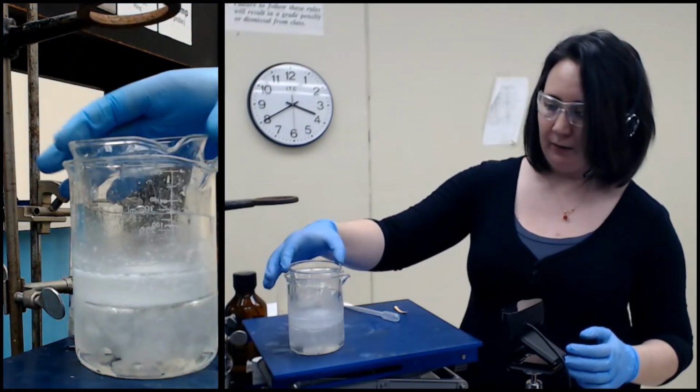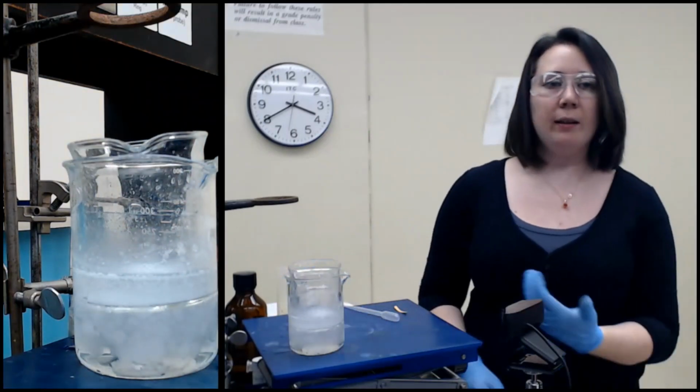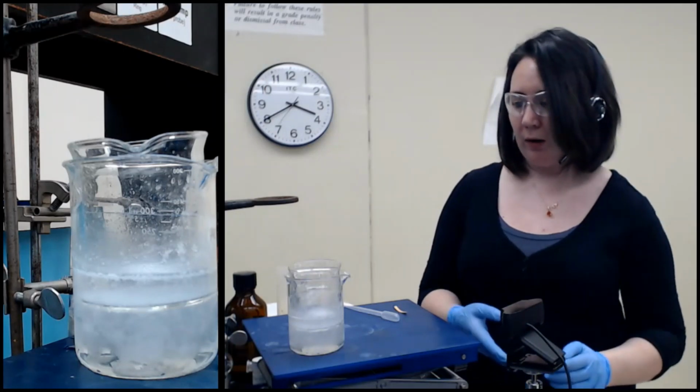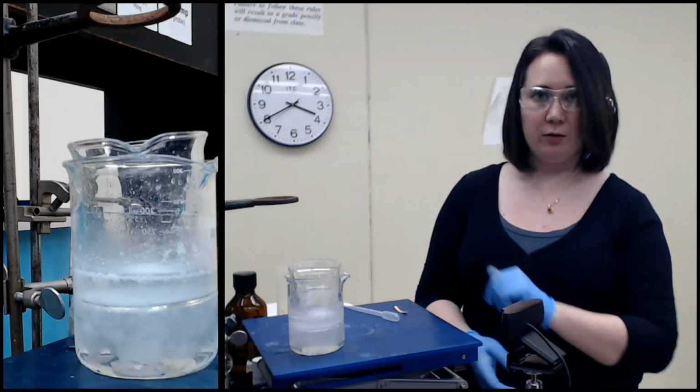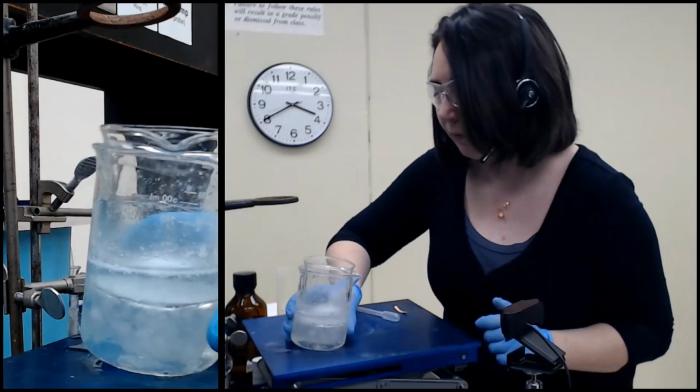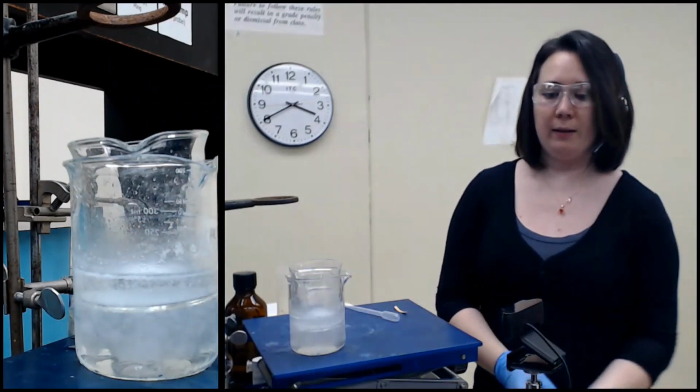You can see some of the solid floating on top. So even though it's neutralized, if we lower the temperature, it's going to cause it to precipitate out even more. We're not recrystallizing. This is actual just precipitation. We're crashing it out of solution. We are trusting that there are no other things that would be solid.